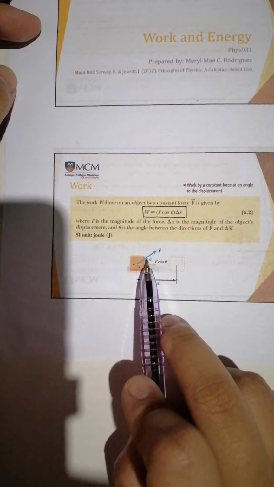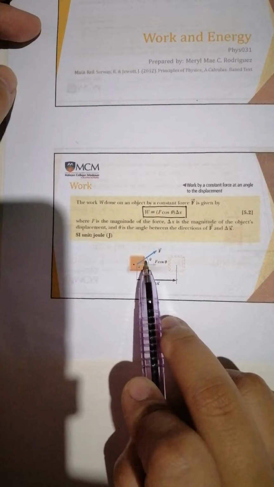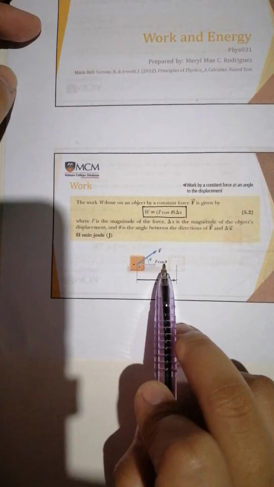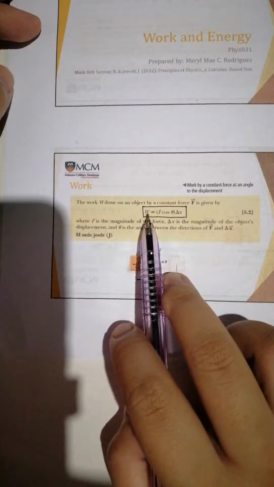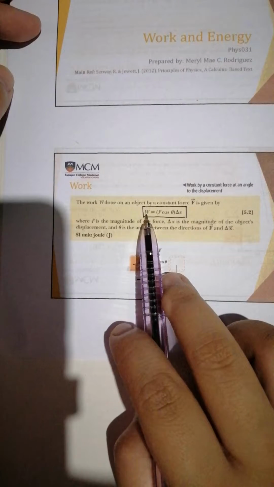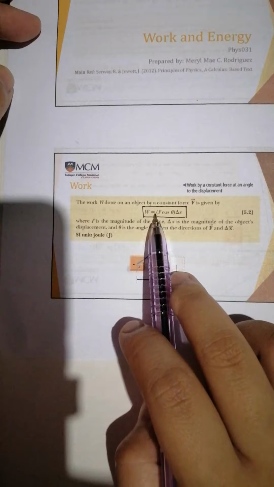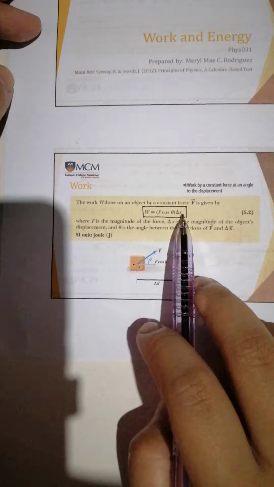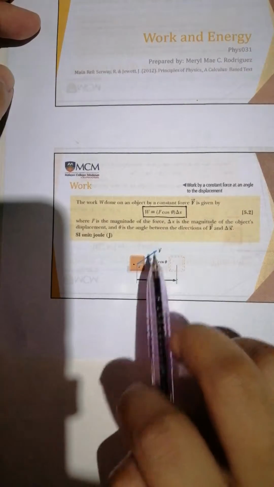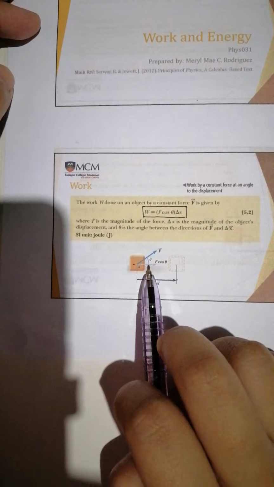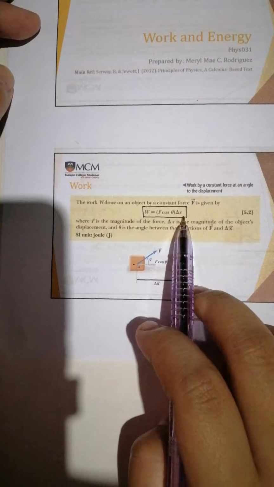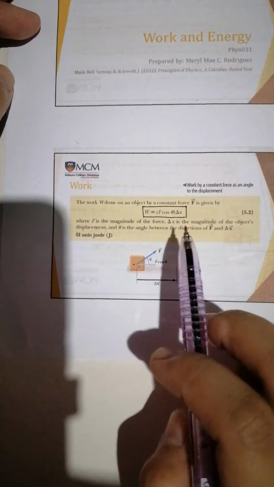Say the angle of that force from the horizontal is theta, so its horizontal component, which is parallel to the displacement, is F cosine theta. So the work done on the object is equal to the force times the displacement, but we make sure that this force is the force parallel to the movement or displacement. So in this situation, the force that we multiply to the displacement is the force that is parallel to the axis of the displacement.